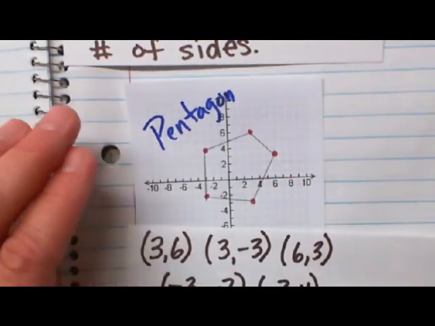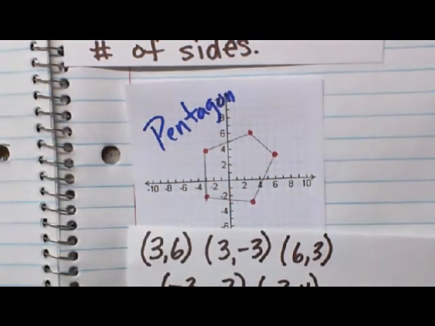Note that it doesn't have to be a regular pentagon. It just is a polygon with 5 sides, so it's a pentagon.